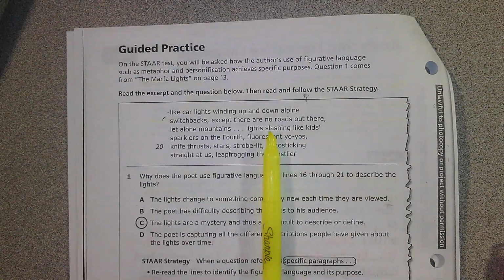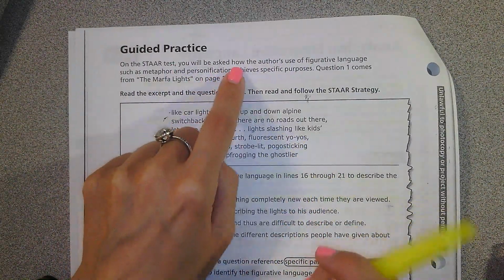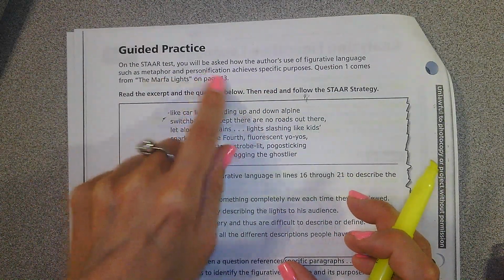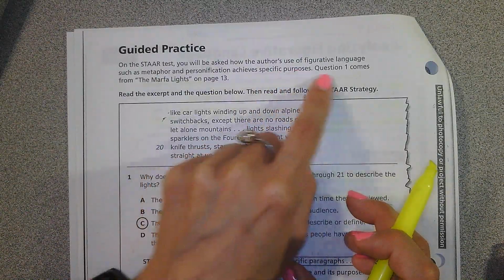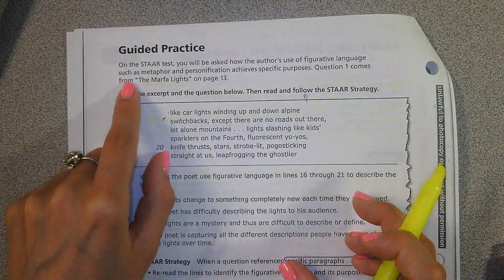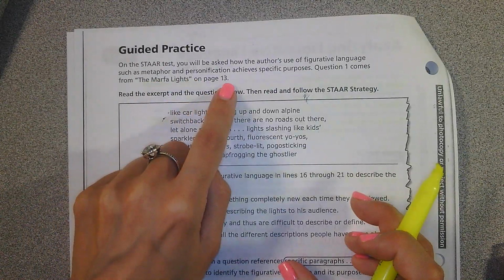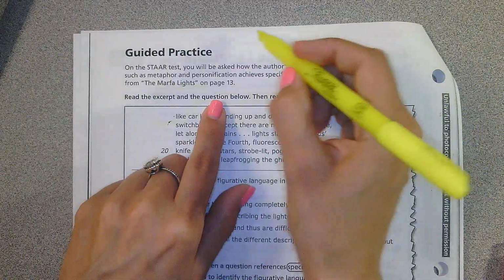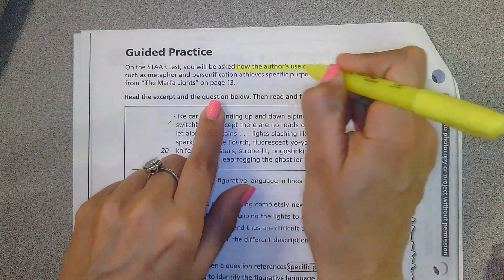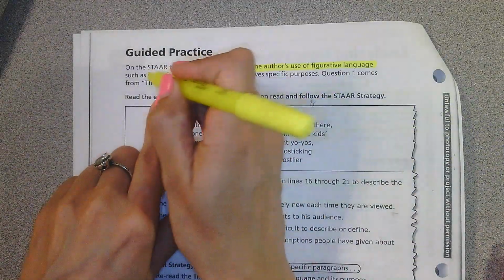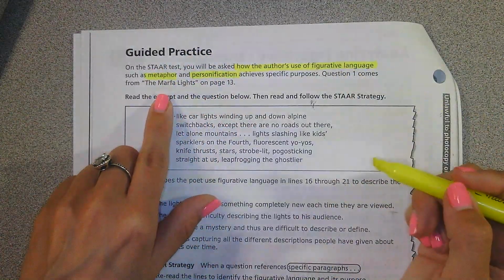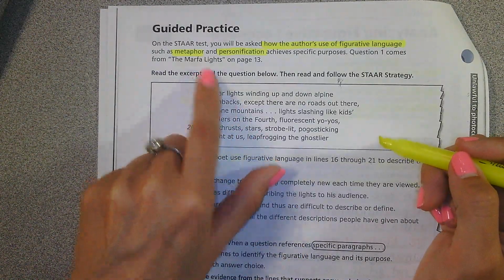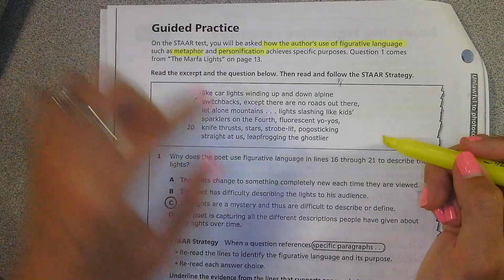So let's get started. On the STAAR test, you will be asked how the author's use of figurative language, such as a metaphor and personification, achieves specific purposes. Question 1 comes from the Marfa lights on page 13. You obviously don't have Marfa lights, and that is okay. The really important thing is that we're going to be examining how the author uses figurative language, such as a metaphor and personification, in this example. So I'm going to read this stanza from the Marfa lights, and it's just a short stanza.